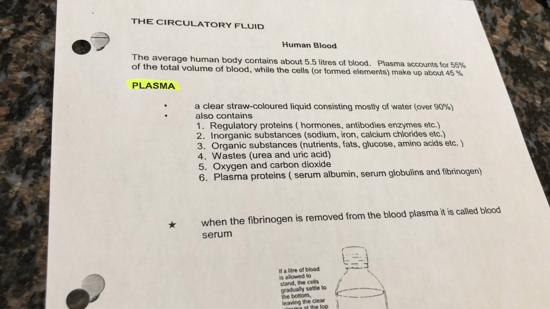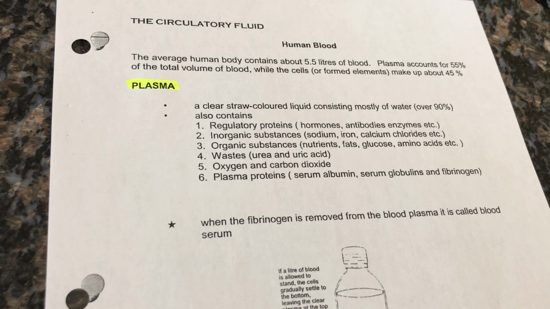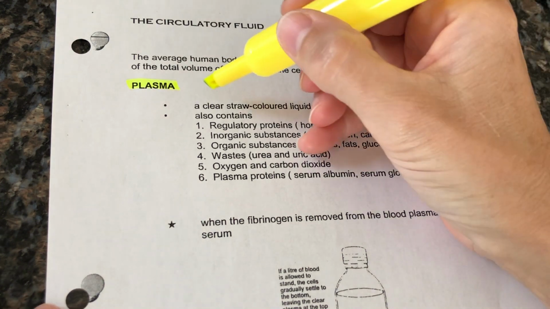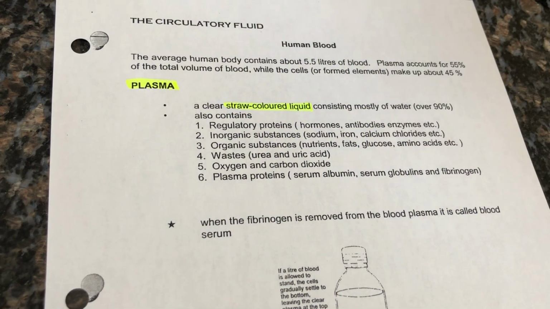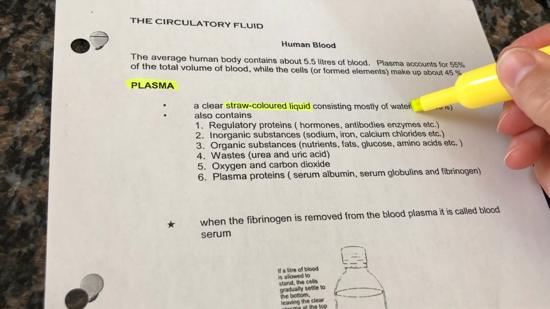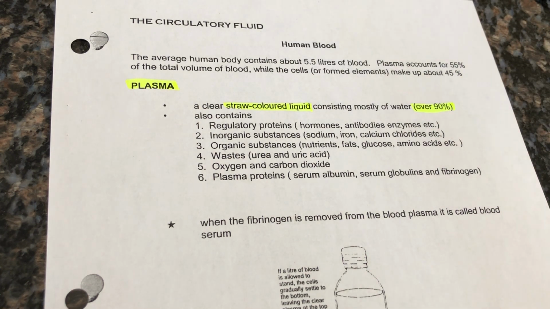So I know when you think about blood, you probably think red, right? But if you were to take those red blood cells out, what you would be left with is what they always call a straw colored fluid. So it's a pale yellow. Okay, so it's a pale yellow liquid consisting mostly of water. So it's over 90% water.